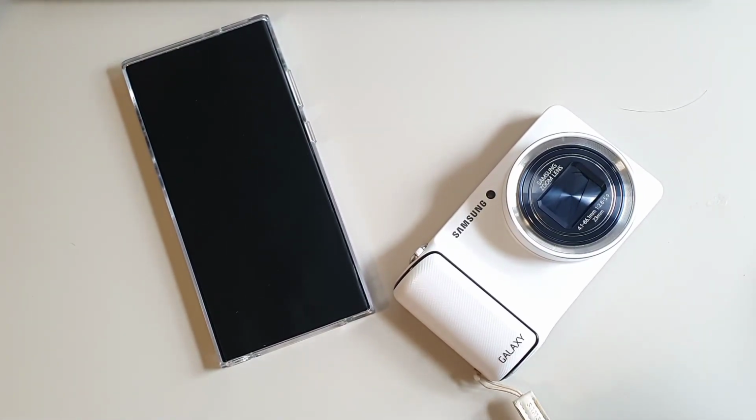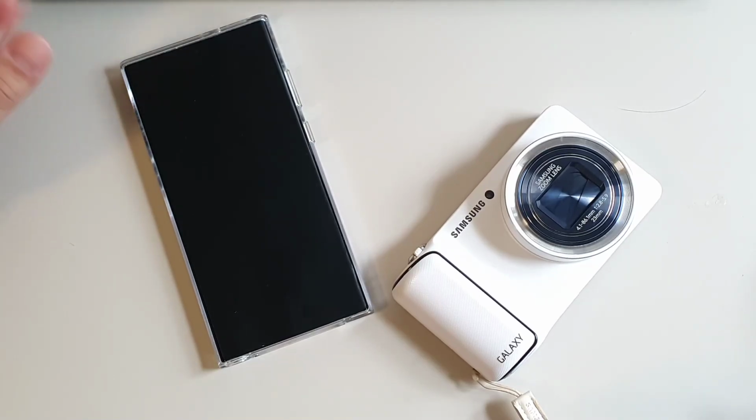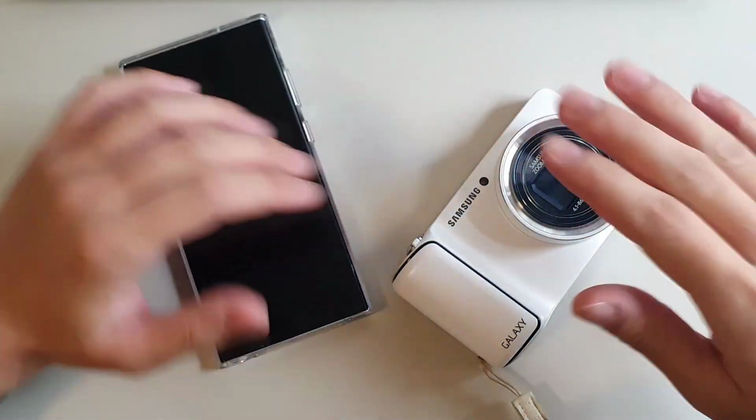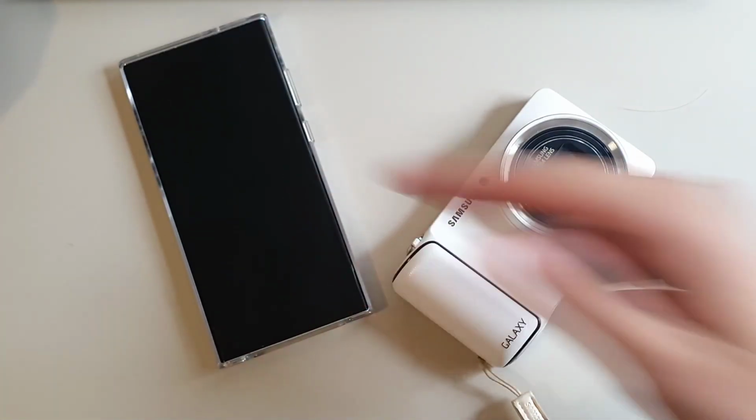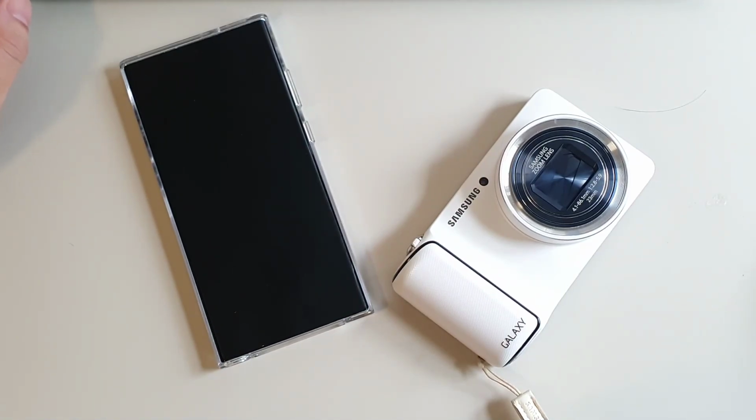Today, we are going to compare the Samsung Galaxy S20 Ultra camera versus the Samsung Galaxy camera from back in 2012. In 11 years, this one has a variable zoom lens, and this one has a total of 4 different lenses to take different angles, from wide angle all the way to 10 times optical zoom, and it can also go up to 100 times as a digital zoom. This one does not support any digital zoom, but let's try.